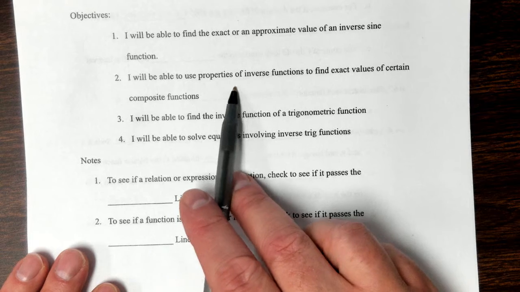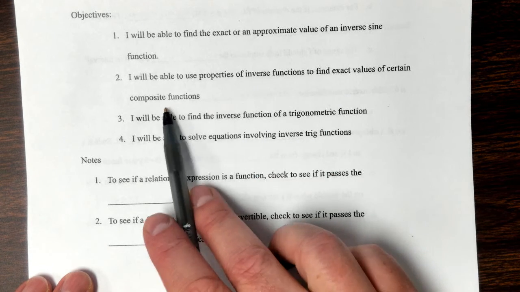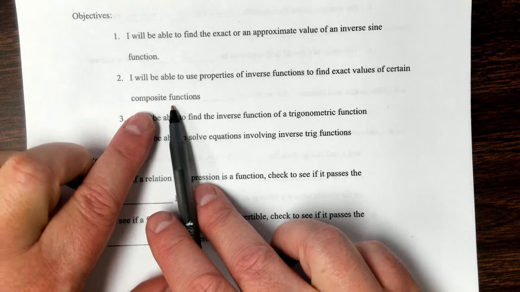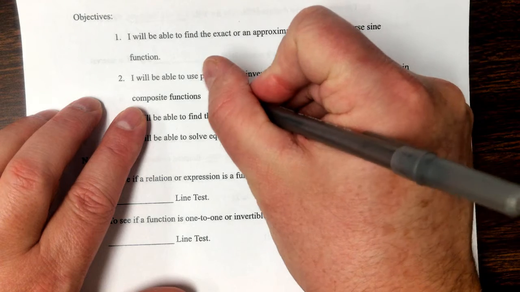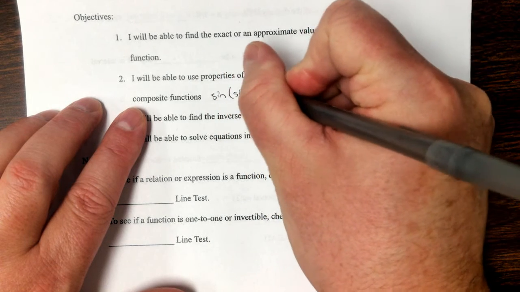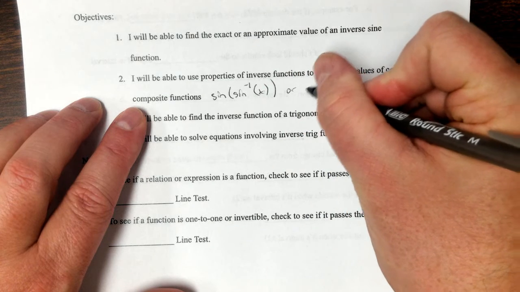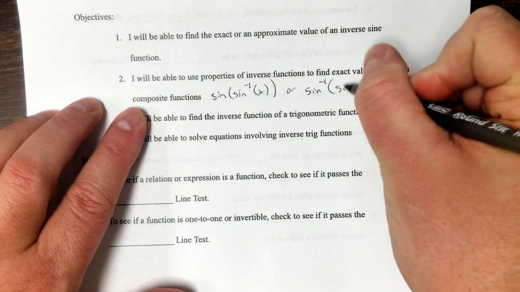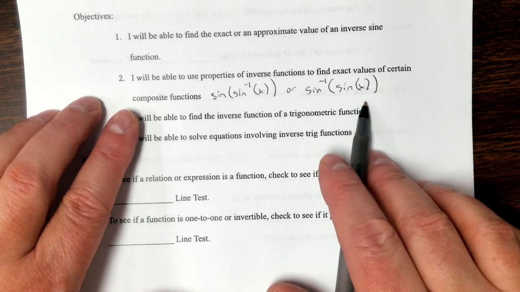So the next objective is to be able to use your properties to find exact values of certain composite functions. What we mean by that is sometimes you may have things like sine of sine -1 of x, or sine -1 of sine of x, and you're going to have different answers for them.